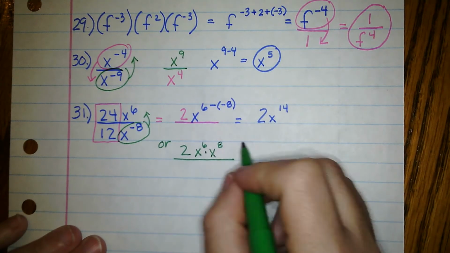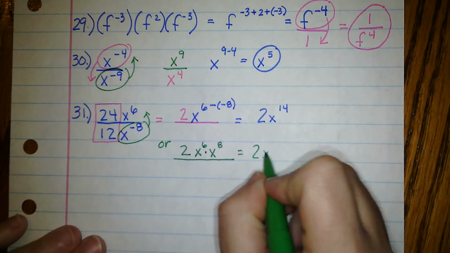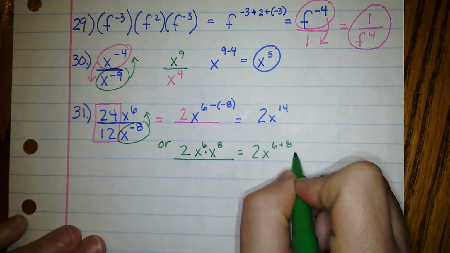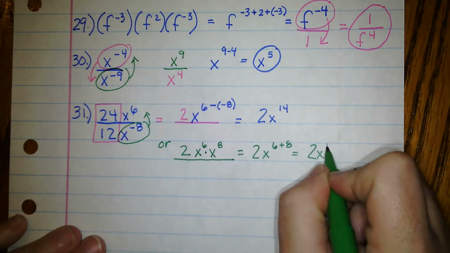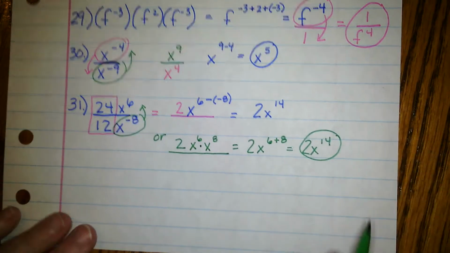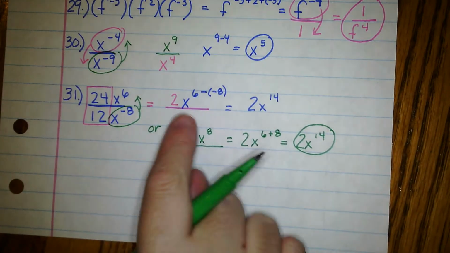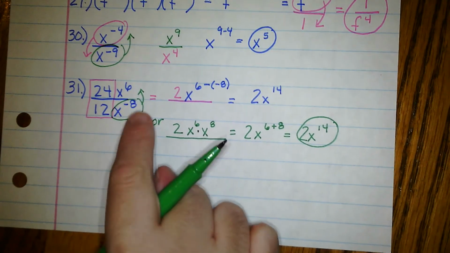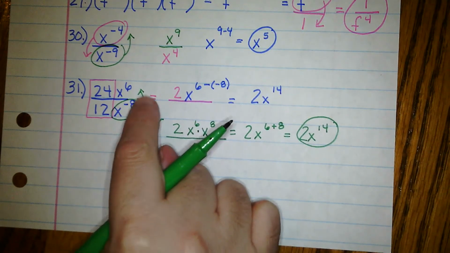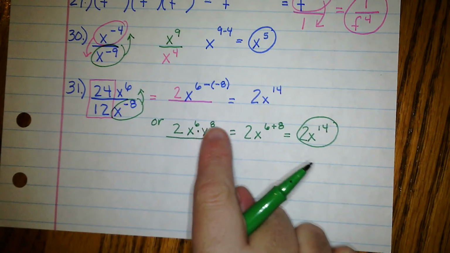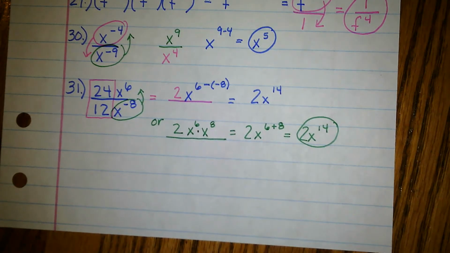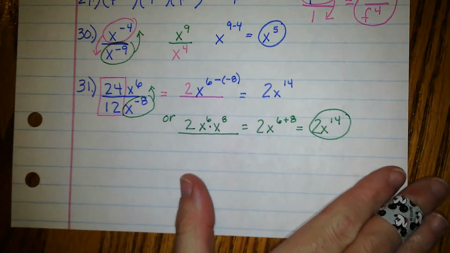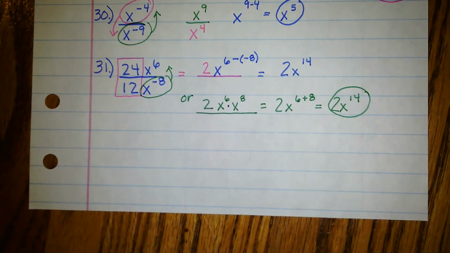And when you multiply, you keep the base and you add the exponents. You're still going to get 2x to the 14th. So it doesn't matter whether you do the subtraction rule for the quotient, or whether you do your negative exponent rule and then do your multiplication rule with the sum of your exponents. Either way, you end up with the same answer.